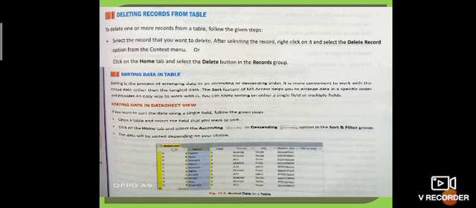Okay, sorting data in a table. How to sort data in a table? Sorting is the process of arranging data in ascending or descending order. As we know, it is more convenient to work with sorted data rather than tangled data. The sort features of MS Access help us to arrange data in a specific order and provide an easy way to work with it. Means we can sort our data in ascending way or in descending way, both the options we have available. How to sort our data?